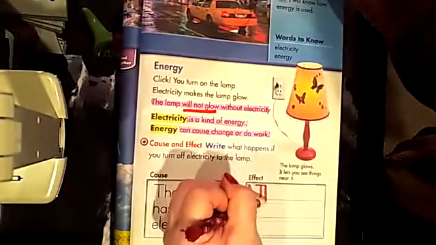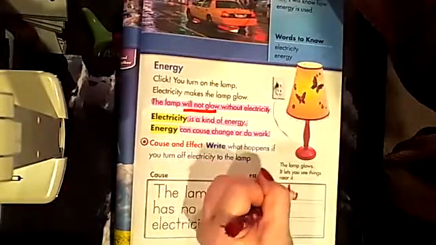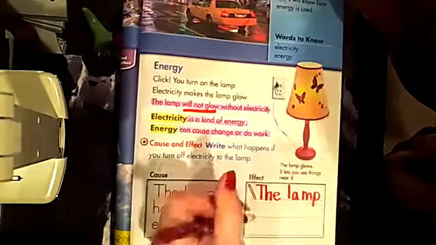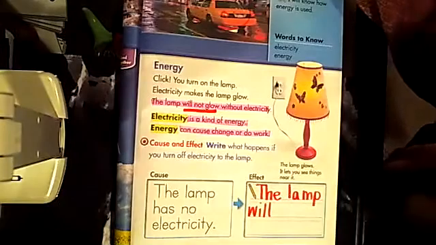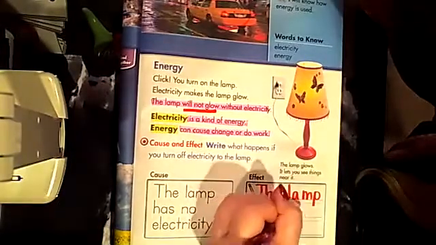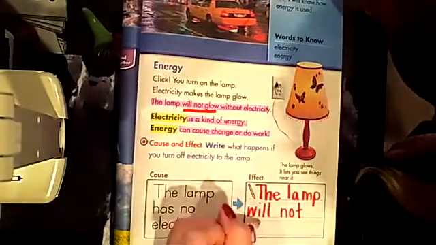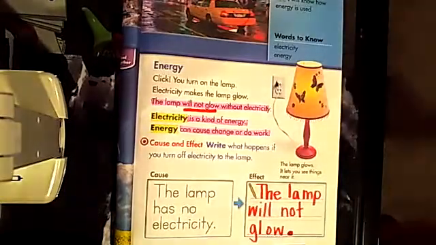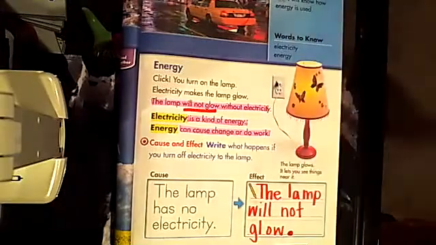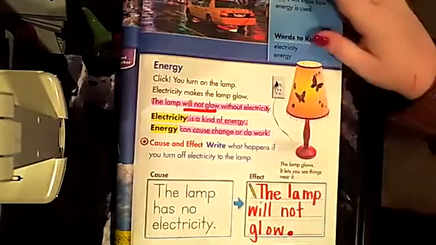The, capital T, lamp will, and make sure you're using your very nice handwriting, not glow. Oh, look at how pretty my letters look, period. It's important to practice nice handwriting at all times, especially during science.